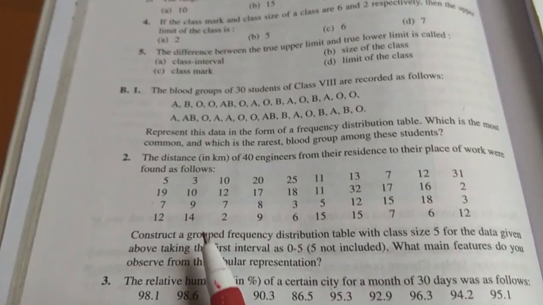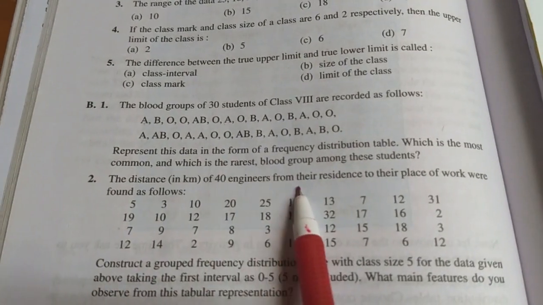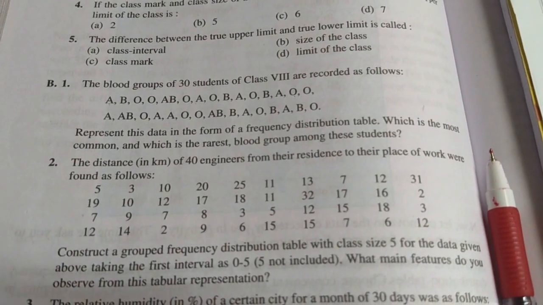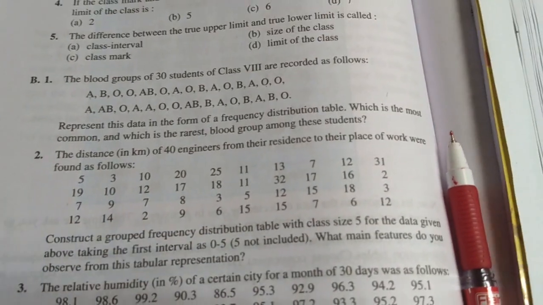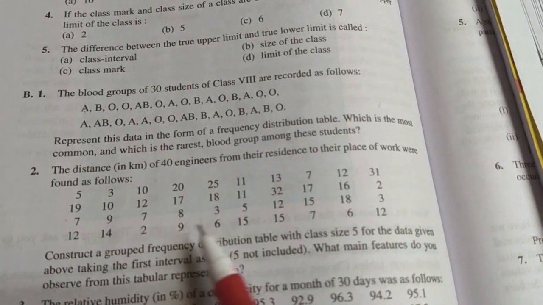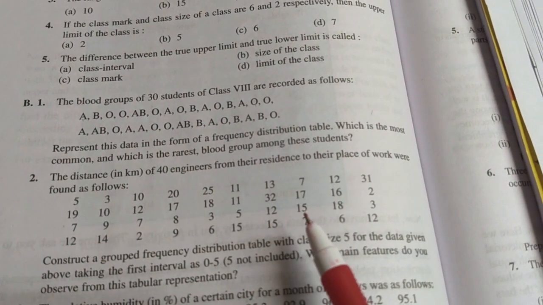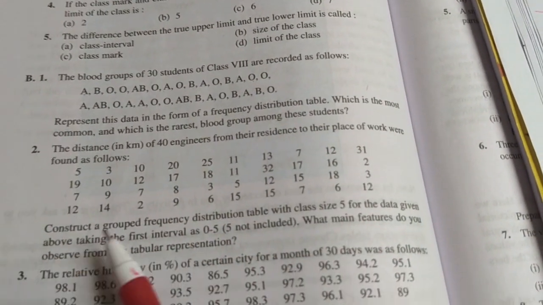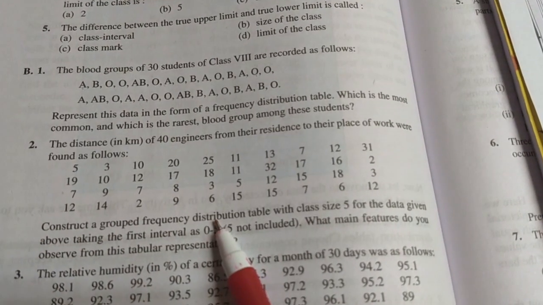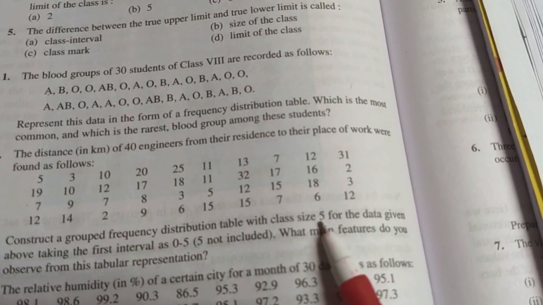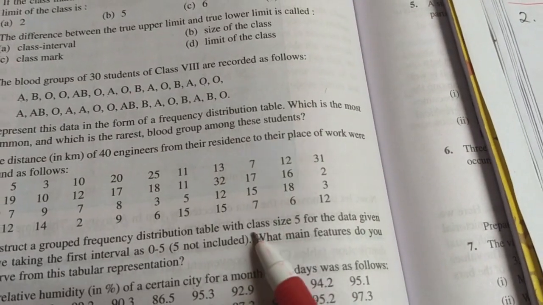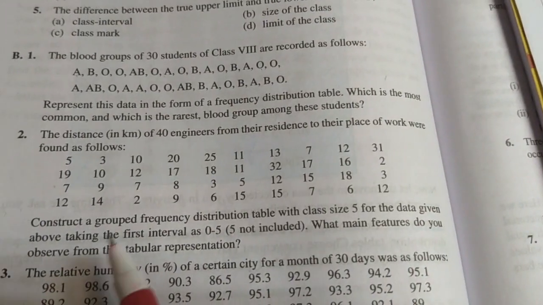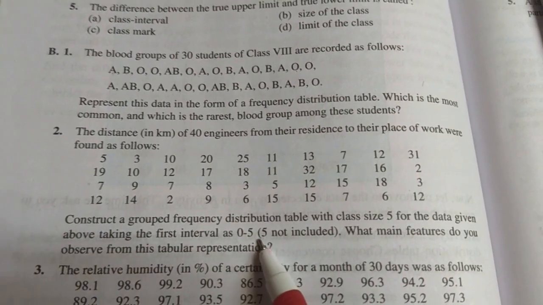Next, question number 2. Question number 2 says the distances of 40 engineers from their residence to their workplace were found as follows. So this data is given, the distance between the workplace and the residence of 40 engineers. What we have to do is construct a frequency distribution table with class size 5. We already discussed what class size means, but we will discuss it again. Of the data given above, take the first class interval as 0 to 5.